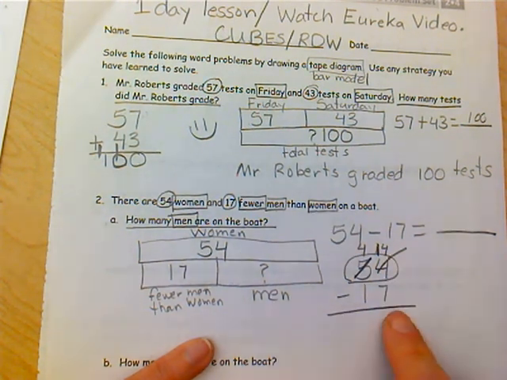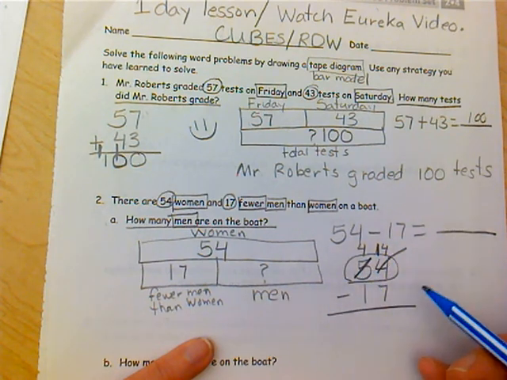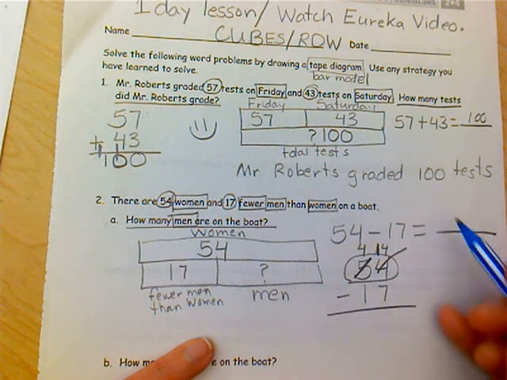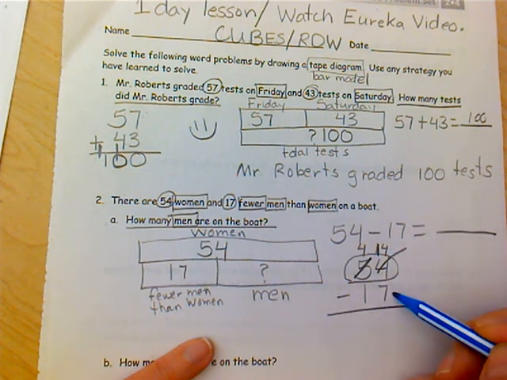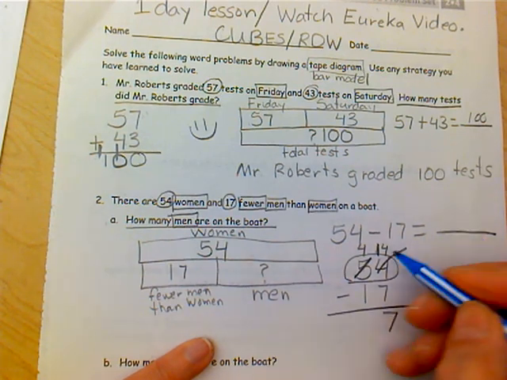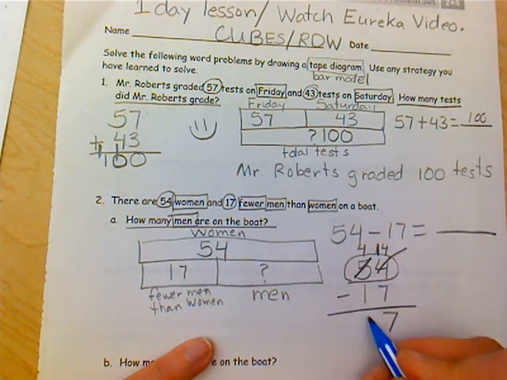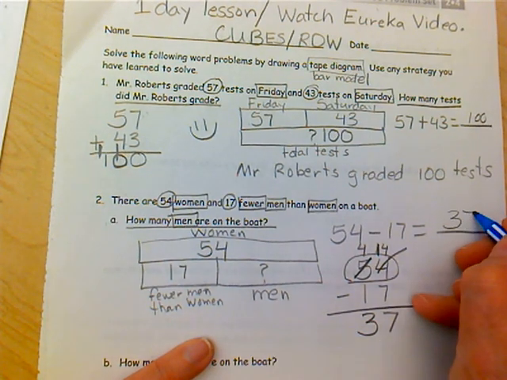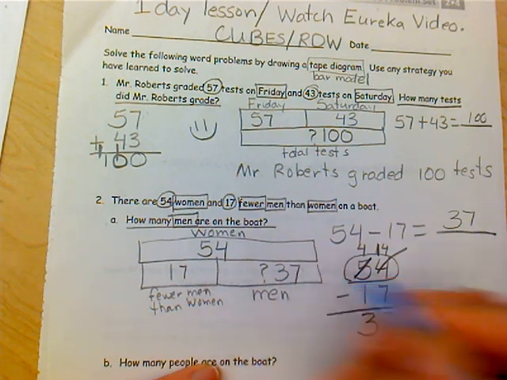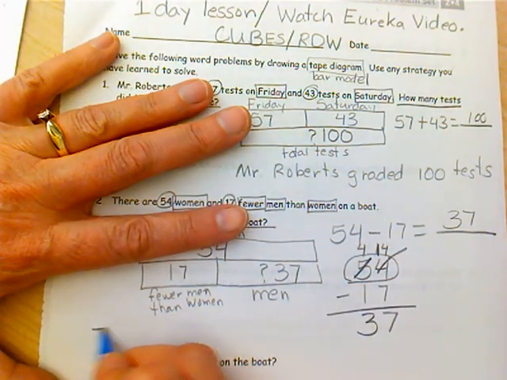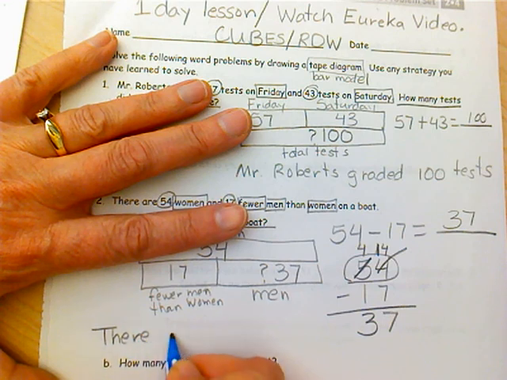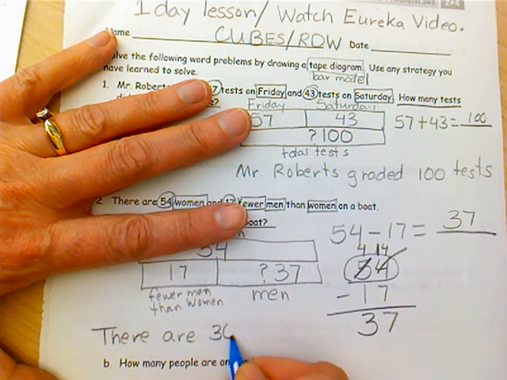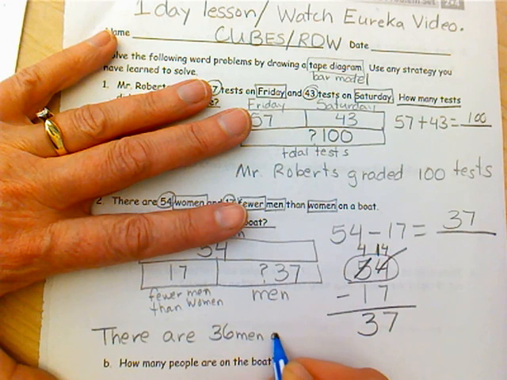And if I was using the chip model, these are exactly the steps that I would take as I decomposed a 10. And the only difference is I'm not drawing the chip model. 14 ones take away 7 ones is 7 ones, and 4 10s take away 1 10 is 3 10s. So that tells me that there is a total of 37 men on the boat. Writing it out, there are 37 men on the boat.